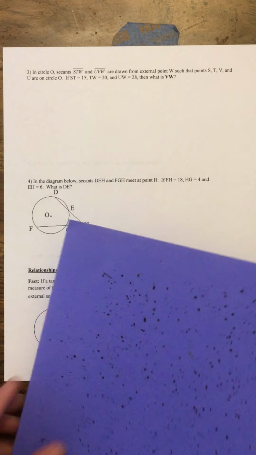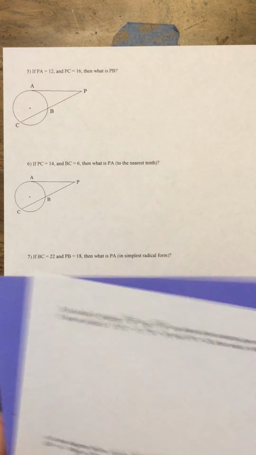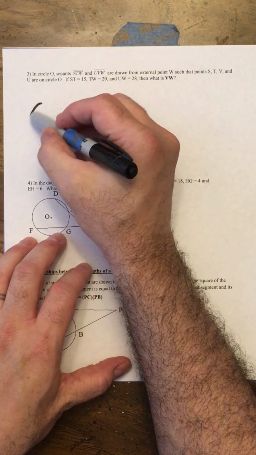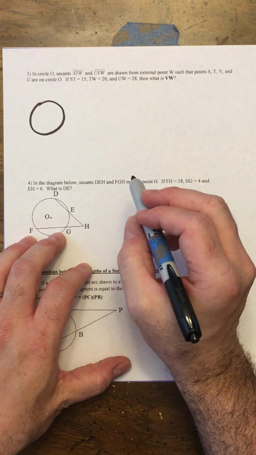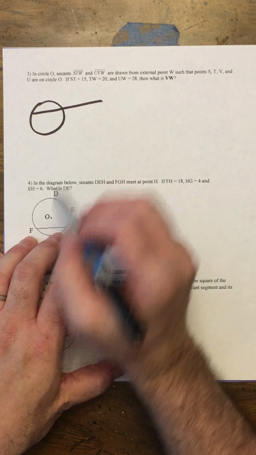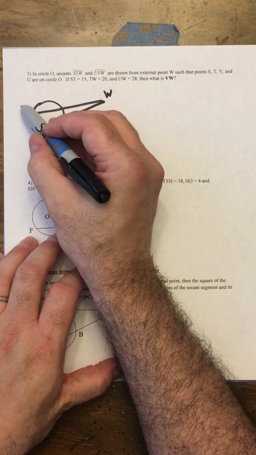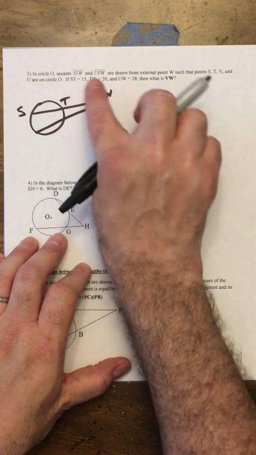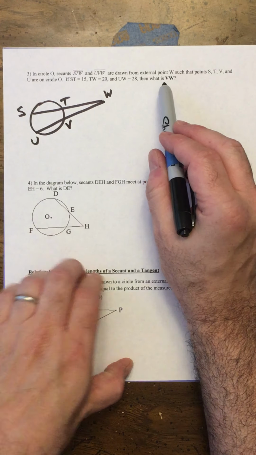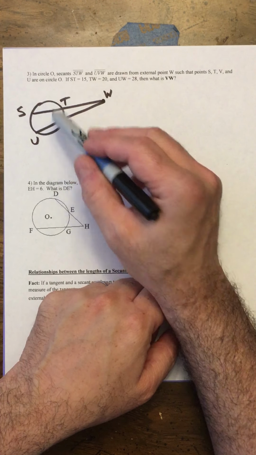All right, let's go look at the next page. Here we're going to have to draw our own diagram. Okay, let's see what we got. It says in circle O, this will be the circle, secants STW, that will be one secant, and UVW, and they'll meet here at W. So I'll write these in that order. STW and UVW are drawn from an external point W. And S, T, V, and U are on the circle.